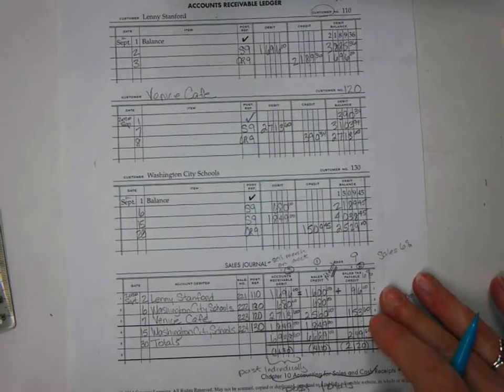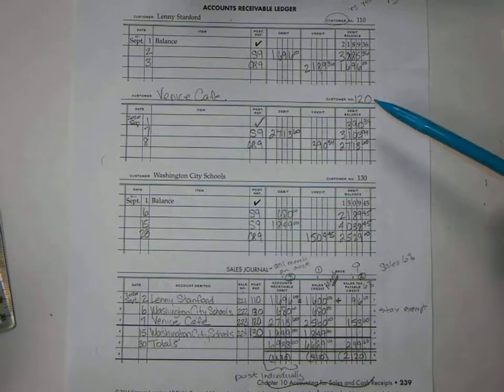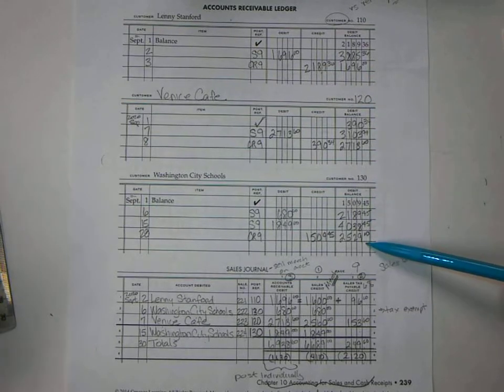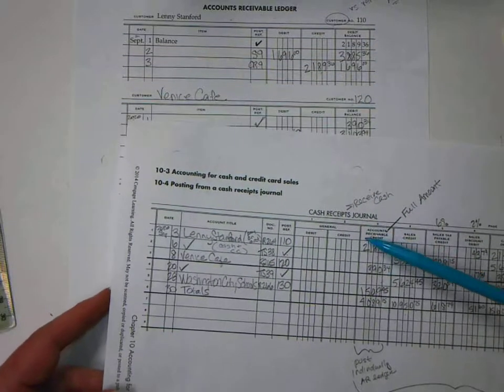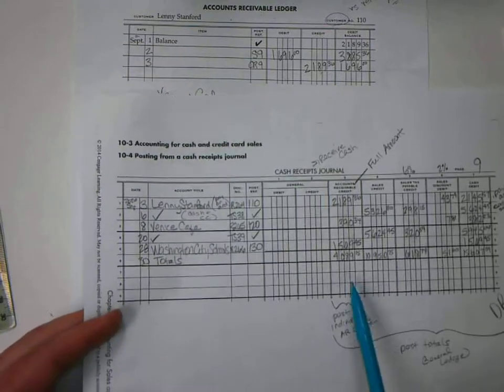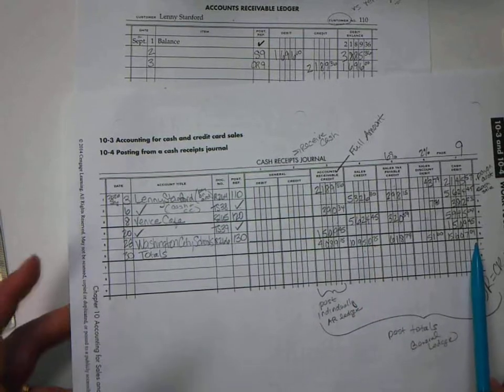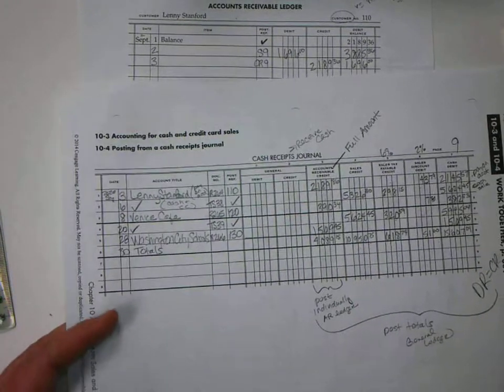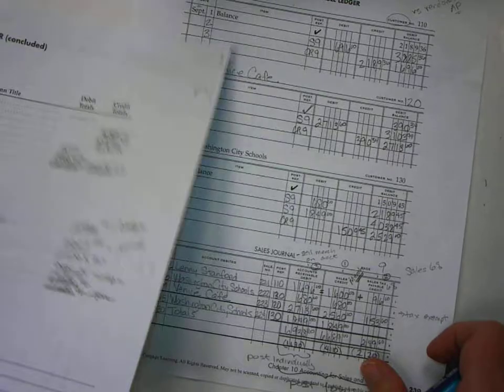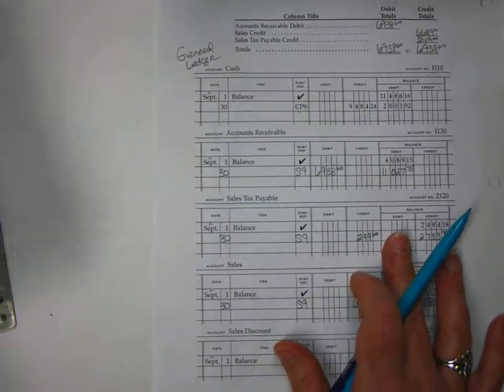I hope everything keeps sliding over. I hope you saw that. Okay, so there's our new balances after the cash receipts journal has been posted. Now we've got to post the totals, and we'll post the totals for all 5 of these columns. Okay, and we'll do that in the general ledger.